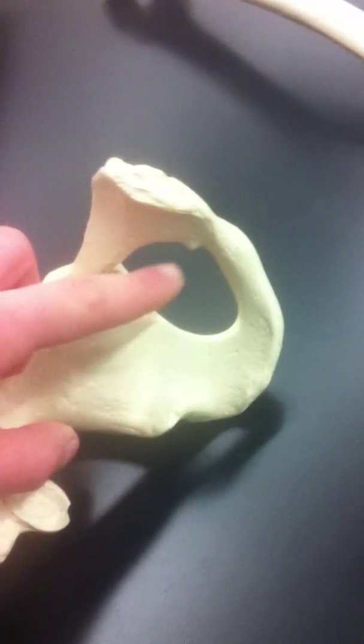Which brings me to your pelvic bone. On this one, you need to know that the hole right there, sorry it's shaky, the hole, which is right here, that is the obturator foramen.